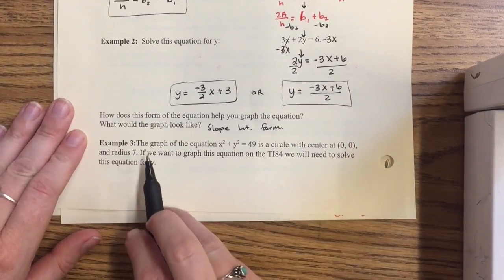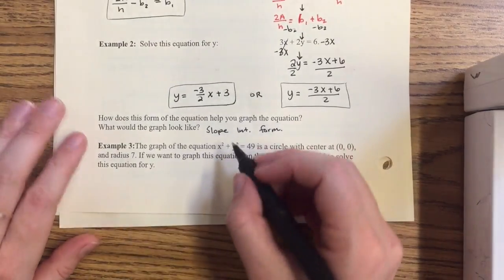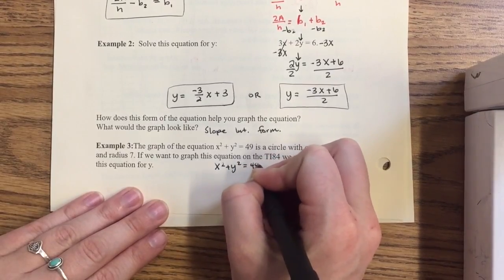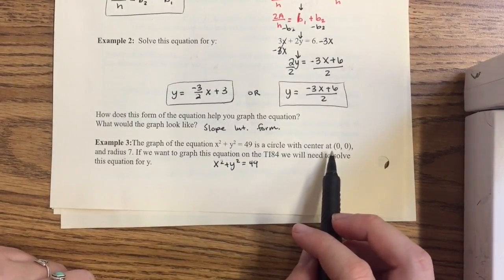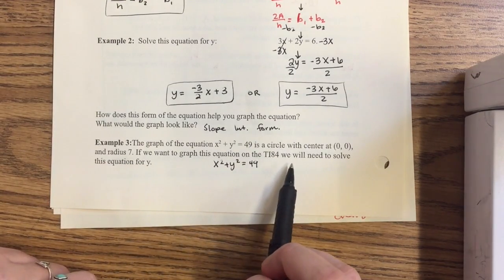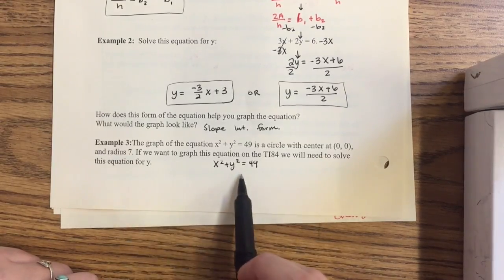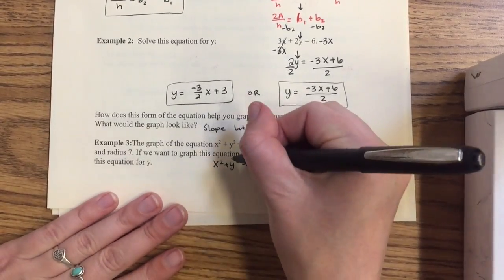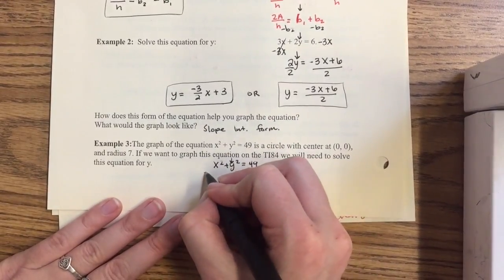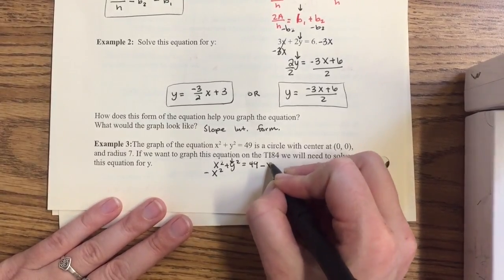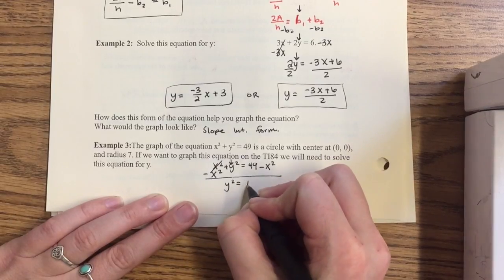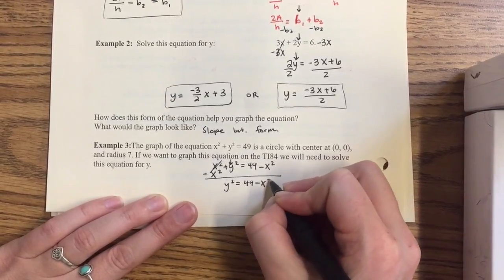Example 3 says that the graph of the equation x squared plus y squared equals 49 is a circle with center at 0, 0 and radius 7. If you want to graph this equation on your calculator, we will need to solve the equation for y. In order to solve for y, I want it alone, which means we move the x squared away, so I'm going to minus x squared. y squared equals 49 minus x squared.